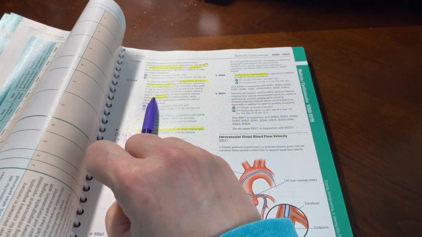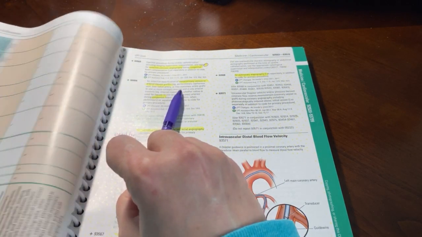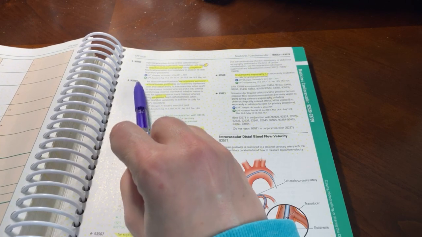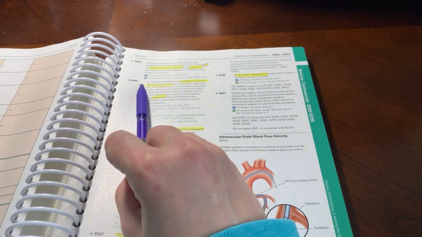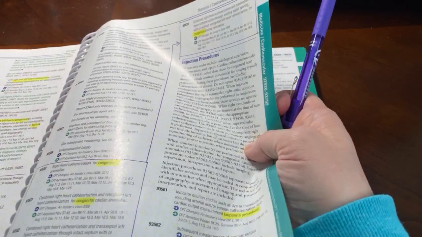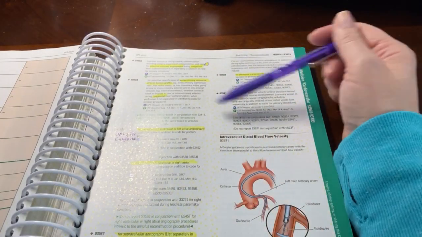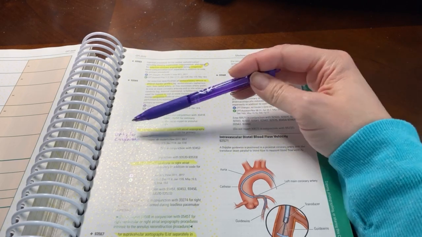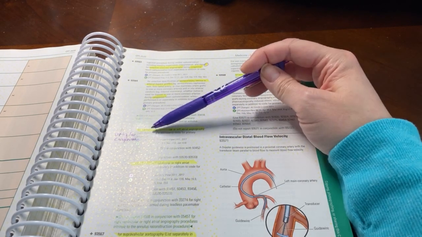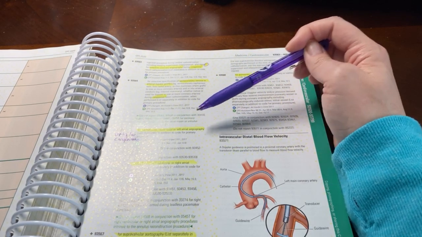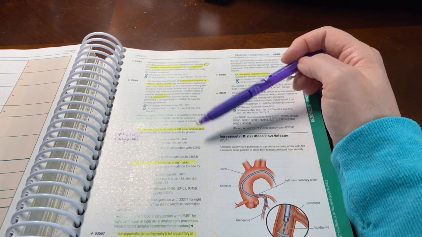Same code as 93455, except now it's being done on a congenital heart. So this code is only coded in addition to the congenital heart codes. If you code it in addition to your 93455, you'll get an edit saying that you've unbundled the service. And 93565 is for selective left ventricular or left atrial angiography.